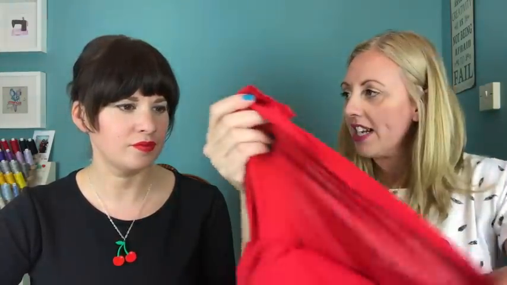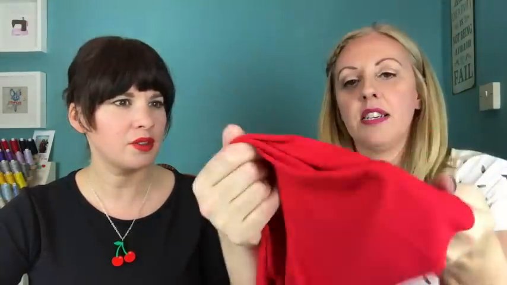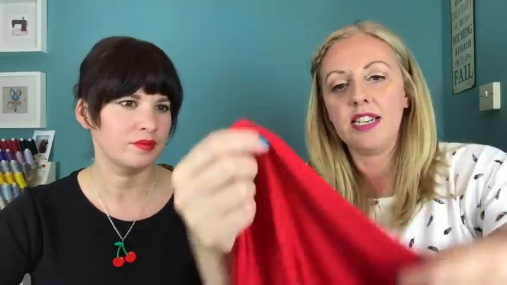So again, this feels much more like a t-shirt jersey, doesn't it? It's brilliant for drapey t-shirts when you don't want a boxy t-shirt. Viscose always has lots of drape. And that one just feels lovely. It's really soft to the touch, but it's a curly one. It wants to curl at the edges.